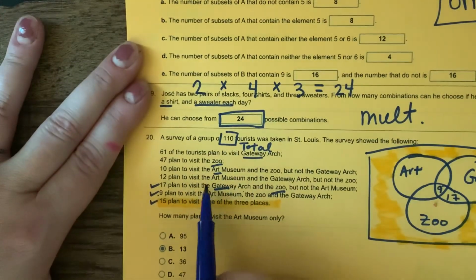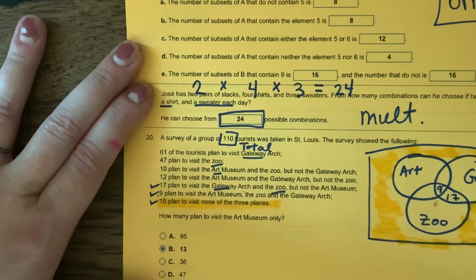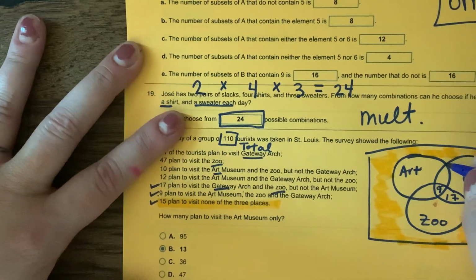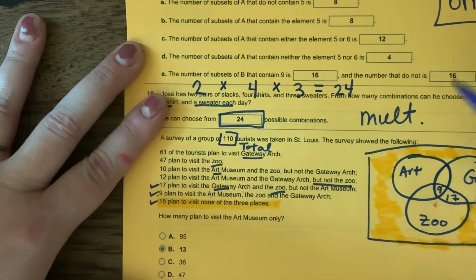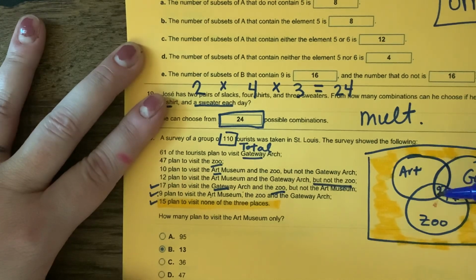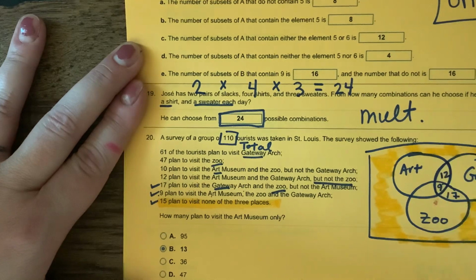Let's keep going. It says 12 plan to visit the art and the gateway. So where do the art and the gateway overlap? Right here. But it says not the zoo. So not this little smidge right here where the 9 is. So 12 go up here.